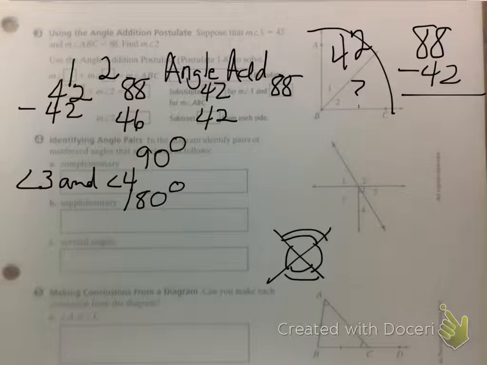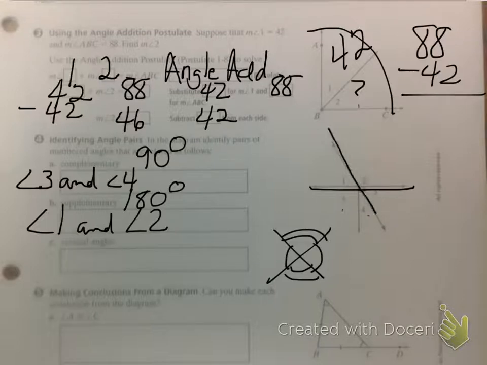Okay, supplementary means making a straight line. What pair makes a straight line? Well, I see a straight line here, and so angle 1 and angle 2 make a straight line. Also, I see another set making a straight line. This one right here is 1, 2, 3, angles. That's too many. We want a pair. So I see a straight line here. This is 3, and it wants a pair. But then 2 and 3 would make a straight angle. So I see angle 2 and angle 3 as being supplementary.